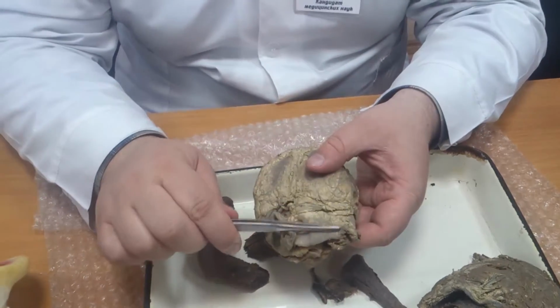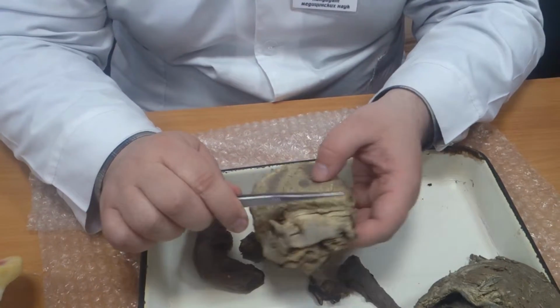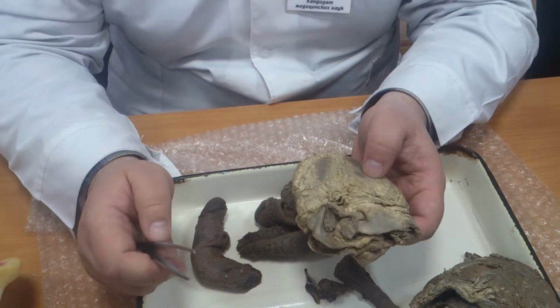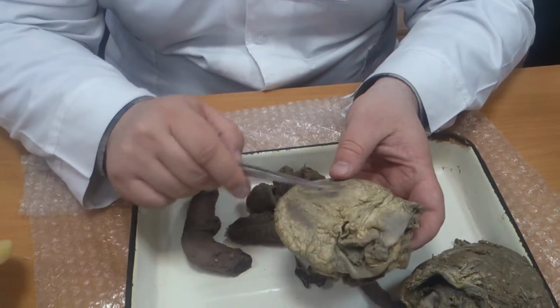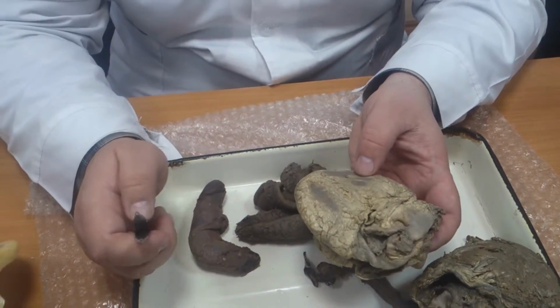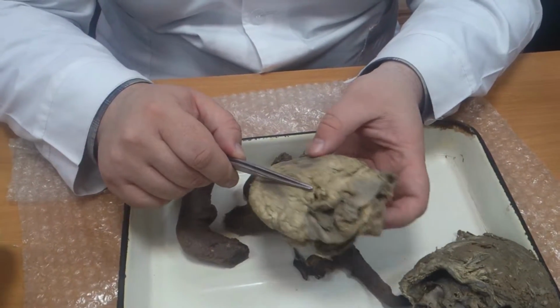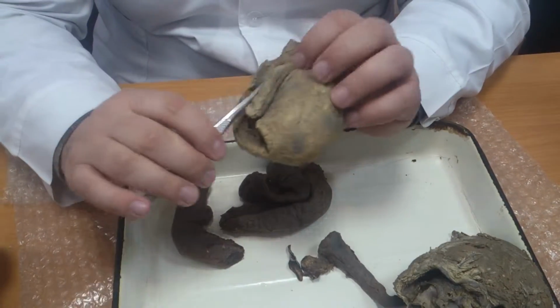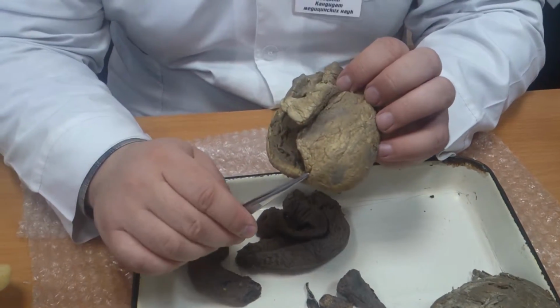grooves between the atriums and ventricles. On the inferior surface, we can see the groove sulcus coronarius, the coronary groove, sulcus coronarius cordis. And between the ventricles, we can see two grooves. On the posterior surface, sulcus interventricularis posterior, and anteriorly it is sulcus interventricularis anterior.